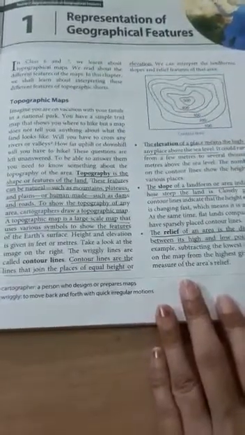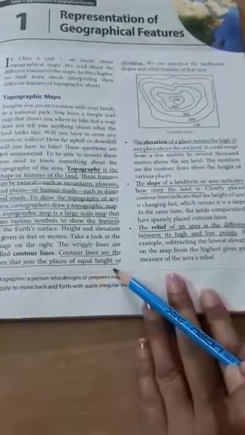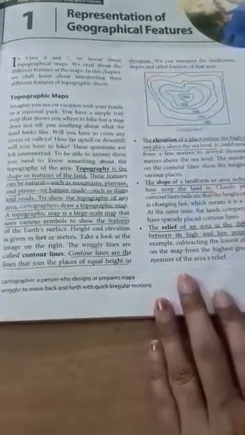This figure represents the contour lines. Now what is the meaning of contour lines? Contour lines are the lines that join the places of equal height or elevation. We can interpret the landform slopes and relief features of that area by means of contour lines.